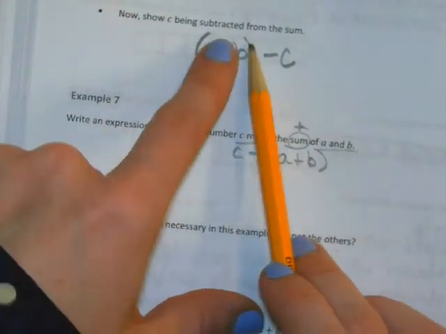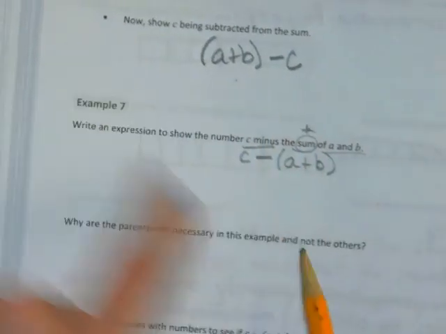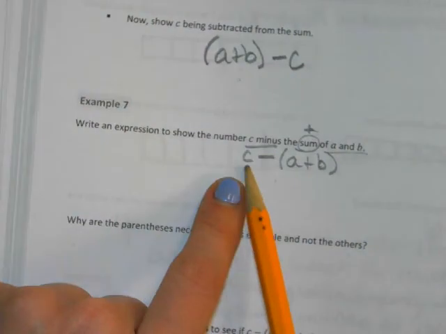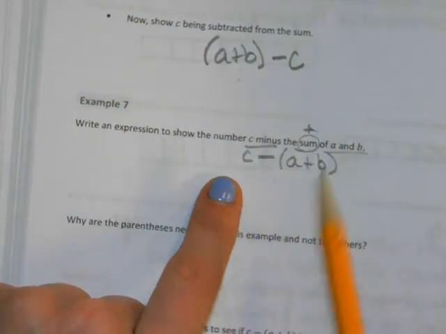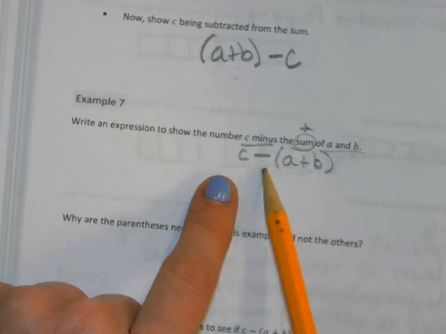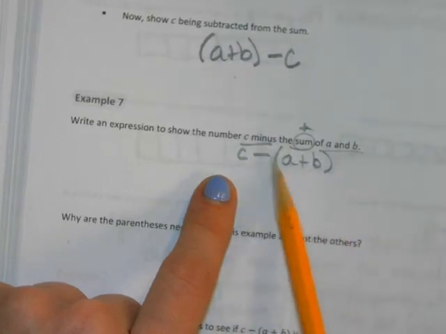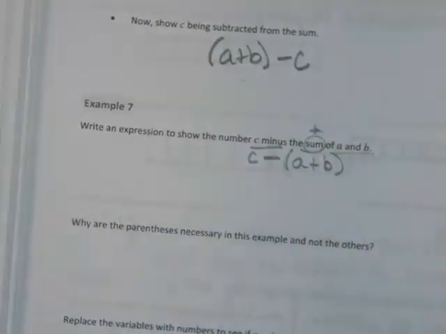So if I didn't have the parentheses, I would still add these first and then do this one. Where down here, order of operations would require me to subtract first because it comes first in the expression. But it said we have to find the sum of this, which means this had to be done or we couldn't take c minus the sum. And so this parentheses requires us to find that sum before we do the subtraction.